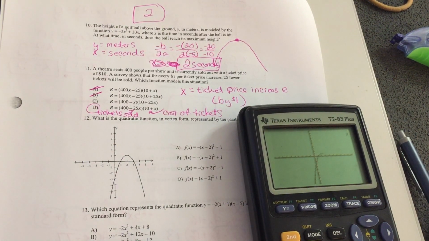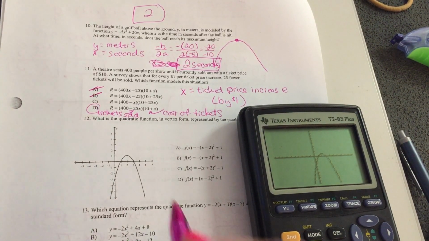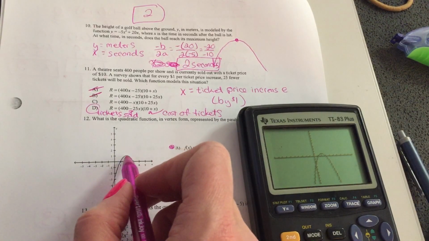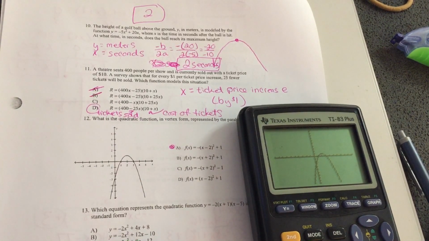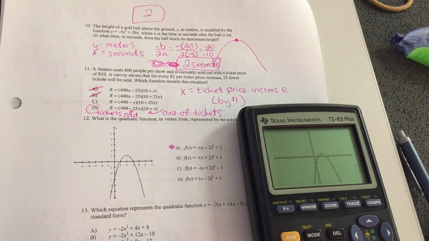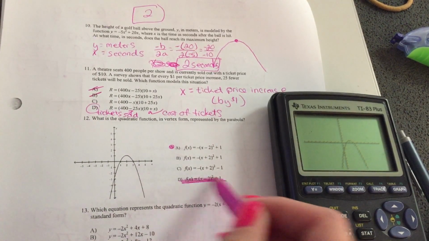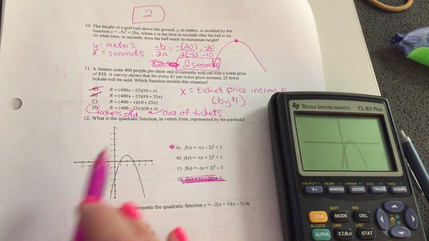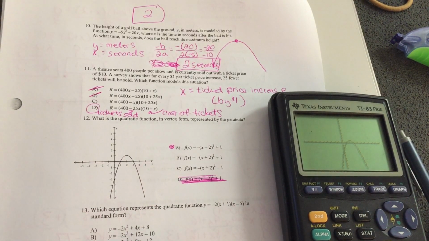Graph. What do you think about that? Pretty close? Okay. One thing I noticed is that this parabola is going to be facing down. So what is in front of the equation if it's facing down? A negative. So I'm going to mark this one off. And then this parabola has been shifted up once, right? So what do I have to have at the end? +1. Okay, so I can't have the negative.